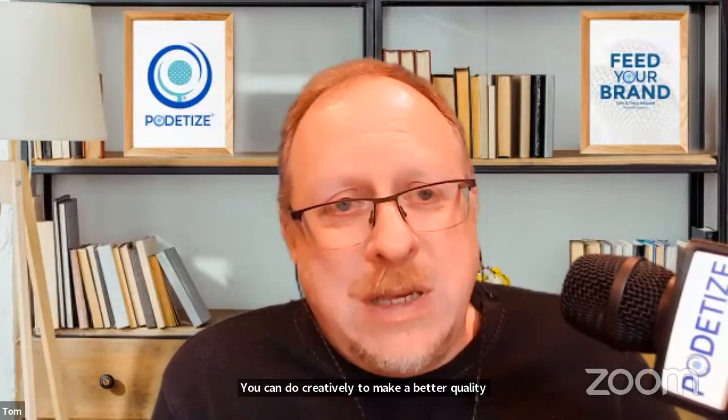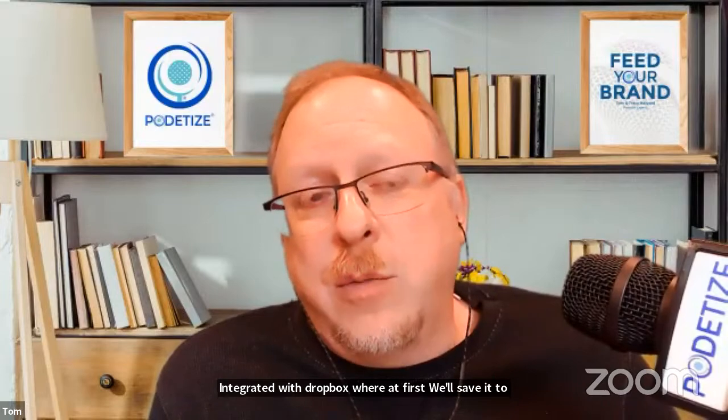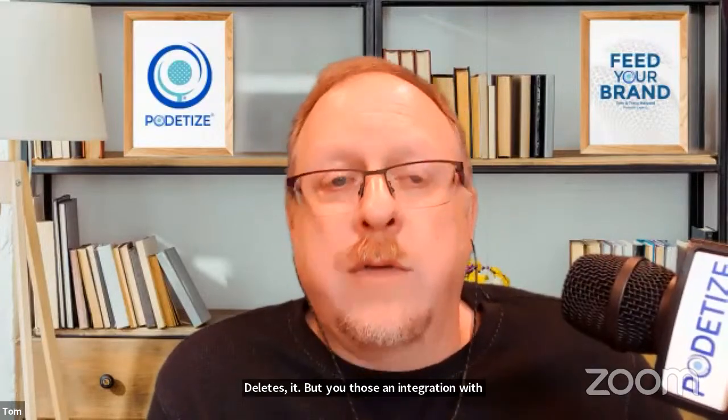I mean, you can even set up your podcast recording meeting to automatically do all that recording and save it to the cloud automatically. And we even have ours integrated with Dropbox, where at first we'll save it to the Zoom cloud, and Zoom cloud will only keep it for 7 days before it deletes it. But there's an integration with Zoom to Dropbox, and you can have it automatically upload all your recordings to a Dropbox folder in your Dropbox account.